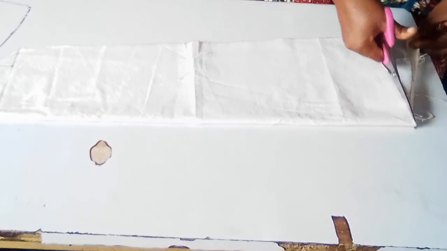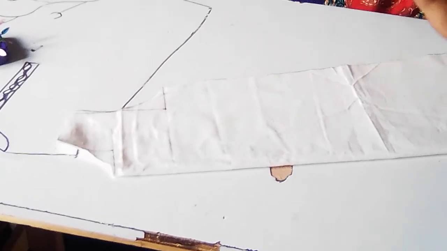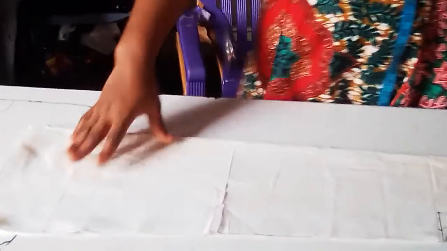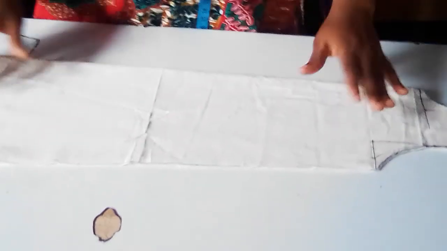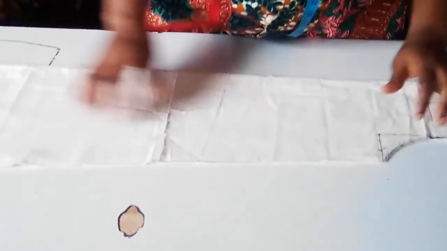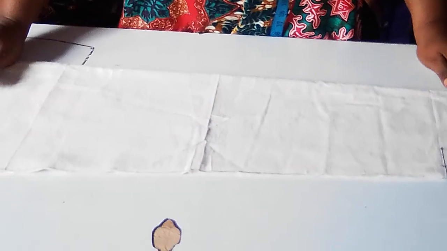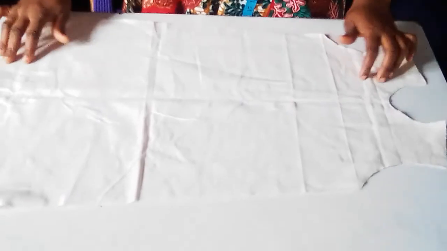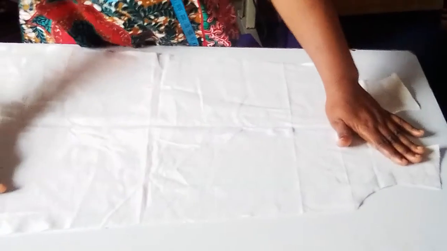Always have to make sure it's curvy. It shouldn't be straight. So this is a simple A-line. So if you know how to make patterns, you just use the person's measurements, then you create the pattern for the dress to be very nice. So this is an A-line dress. This is the front part. So another time we'll be cutting the back part of the dress.